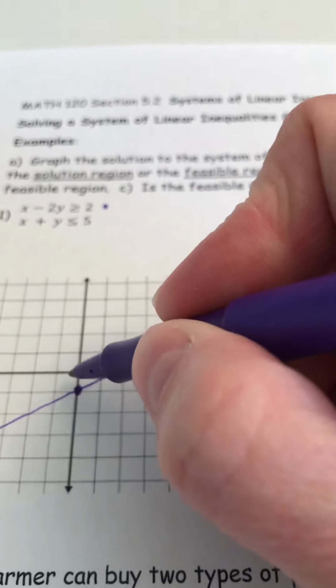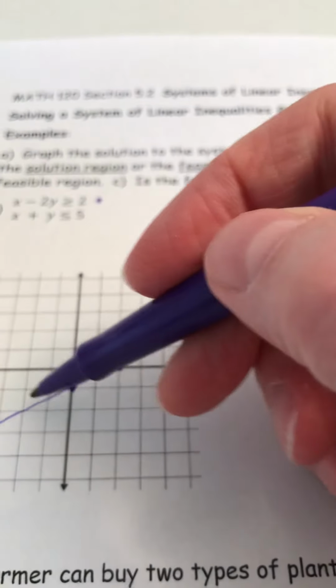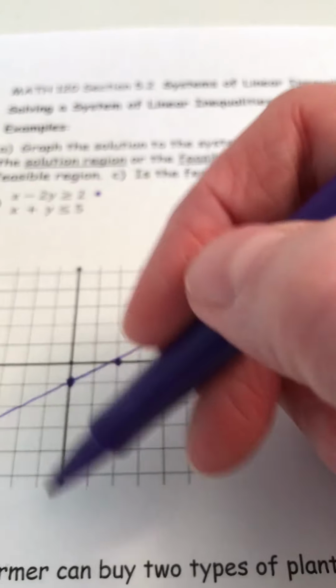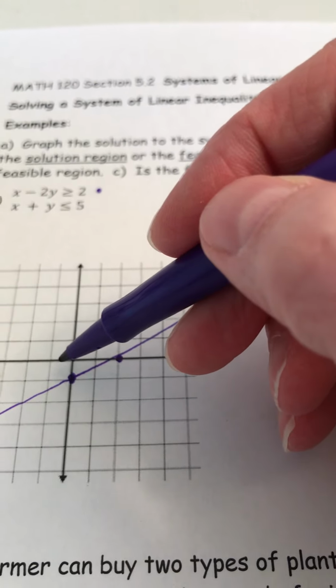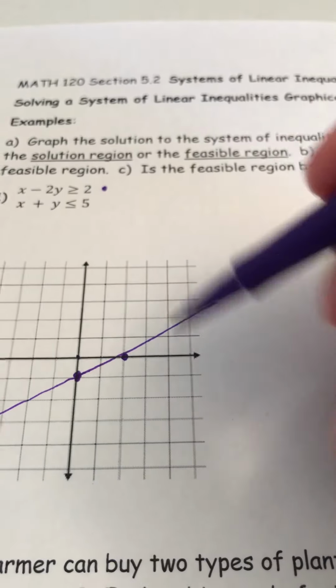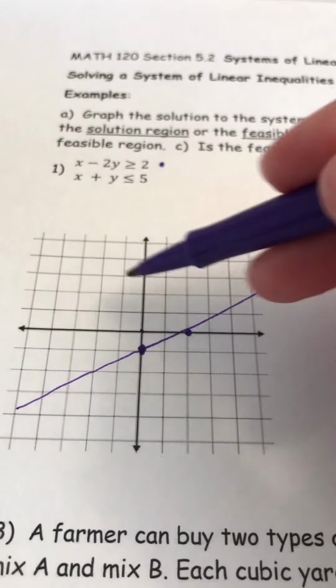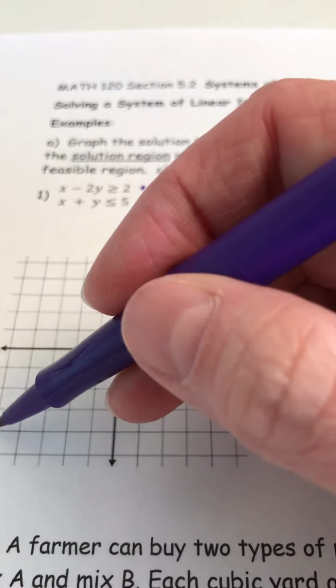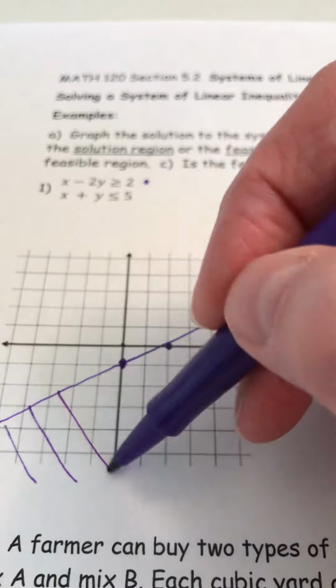So 0, 0, remember, is right here. So the side of 0, 0 is this side. We need to shade on the opposite side, because if 0, 0 is false in the inequality, every point over here is false in the inequality. Now we don't want to test them all. That would take the rest of our lives. So we are going to shade on this side. You only need one test point.